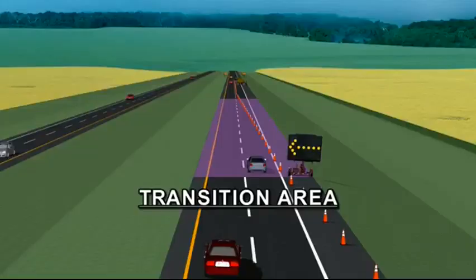Next is the transition area. When work is performed within one or more travel lanes, a lane closure is generally required. In the transition area, traffic is channeled from the normal highway lanes to a new path, which is required to move traffic around the work space. Most often, this is accomplished with tapers to close the lanes.